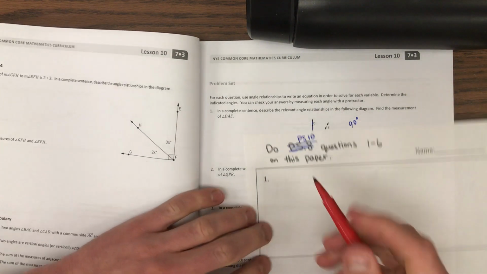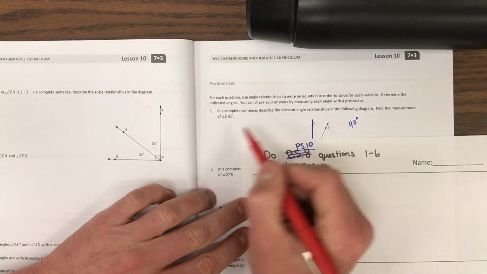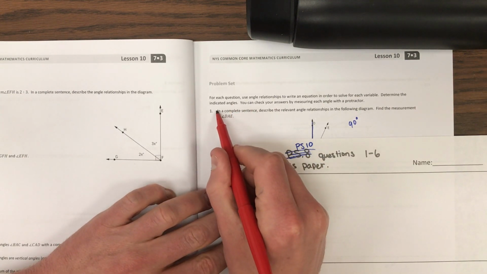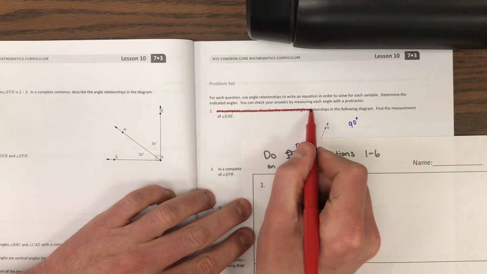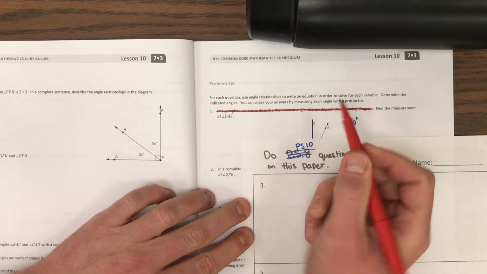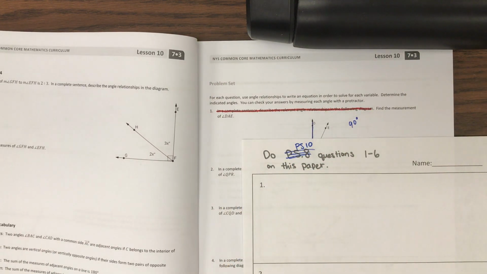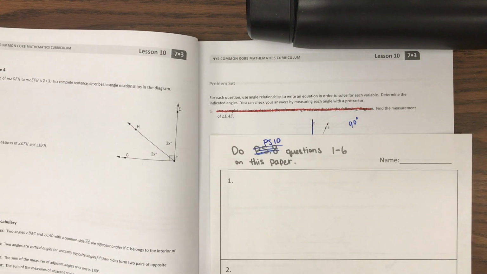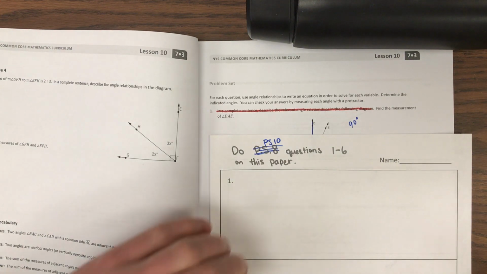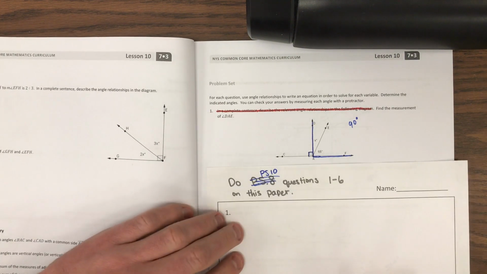So also for this problem set anyway, you can ignore the instruction to describe the angle relationships in a complete sentence, blah, blah stuff. I care about you being able to set up an equation based on the diagram, define your variable as the measure of one of the angles, find the measure of that angle, and solve the equation.